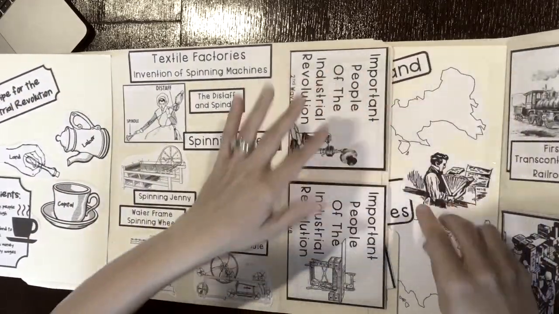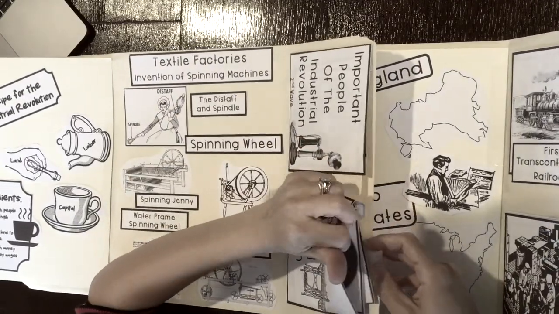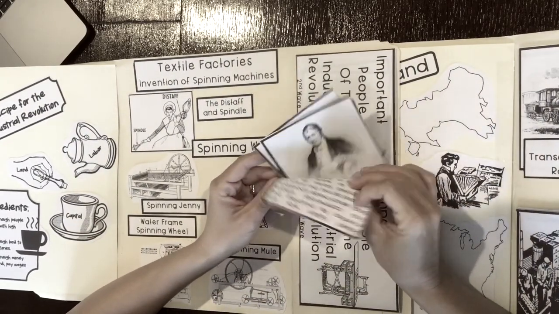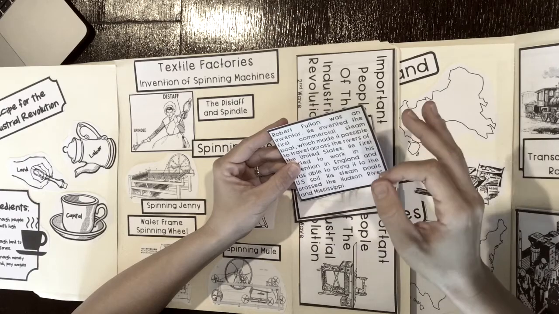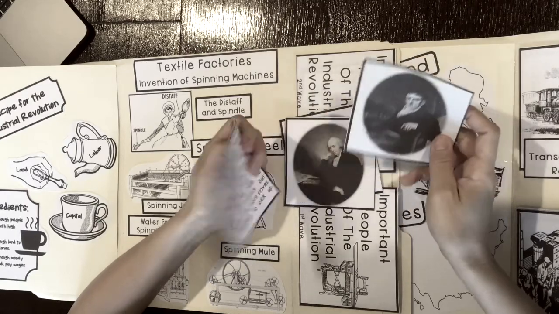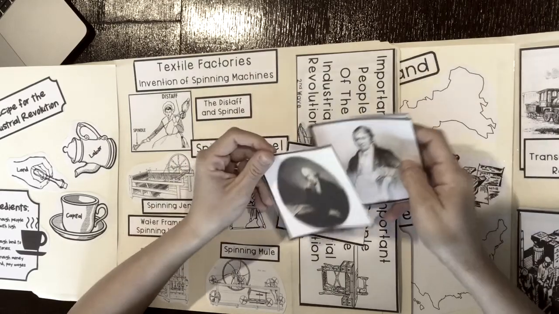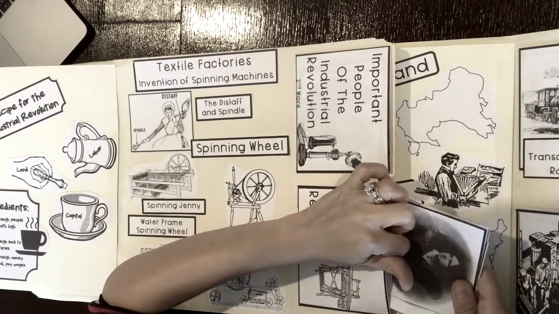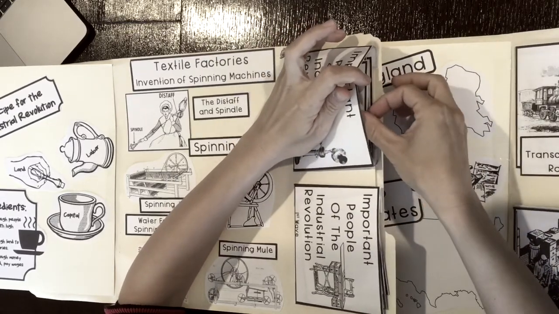So now over here you're going to have two pockets that are going to be inserted in this side, and the first part is the important people of the Industrial Revolution. These are cards that you're going to have in there. Then in the back you're going to have just the most important information about every person that did something during the Industrial Revolution. Eli Whitney, of course, and then you have James Watt, and Dorothea Dix, and all of these people, with just little details, but at least for your kids to know or to recognize them by name.